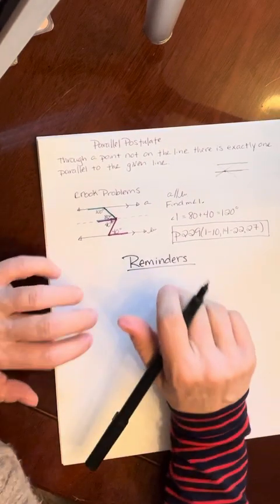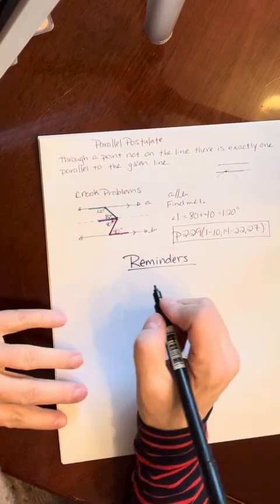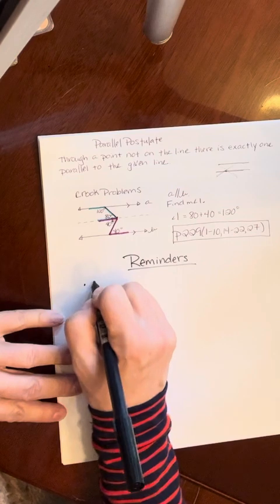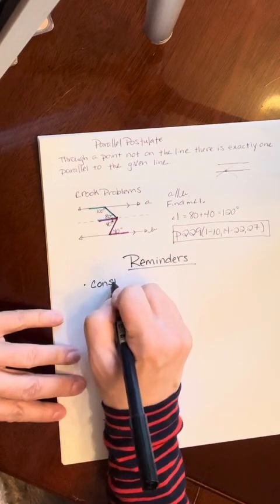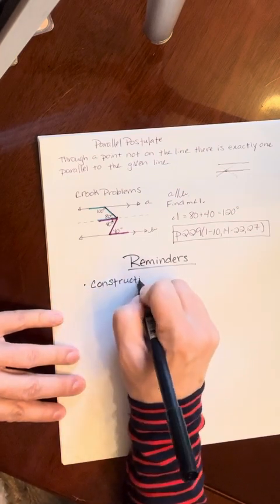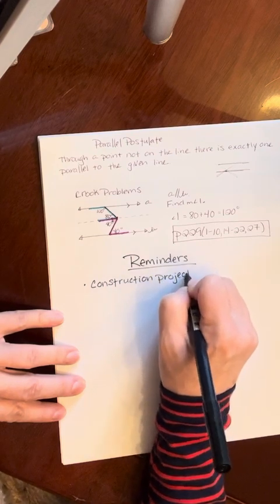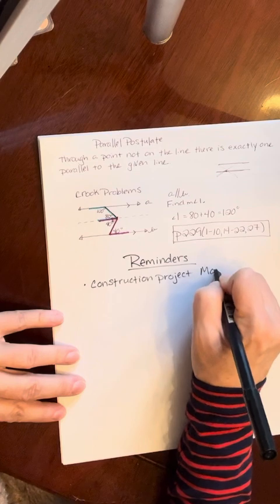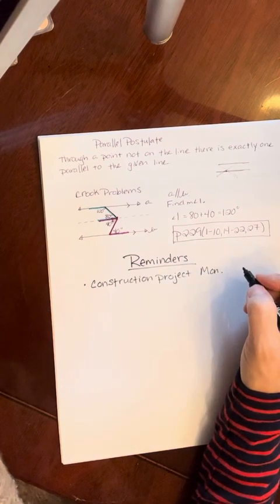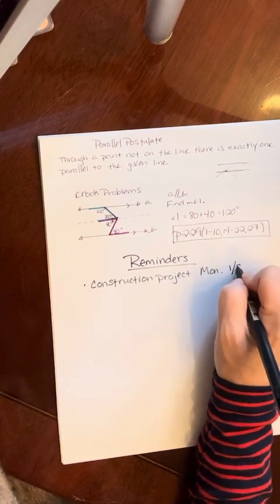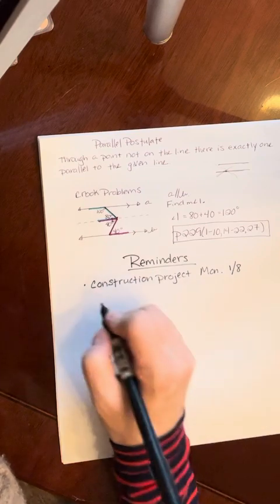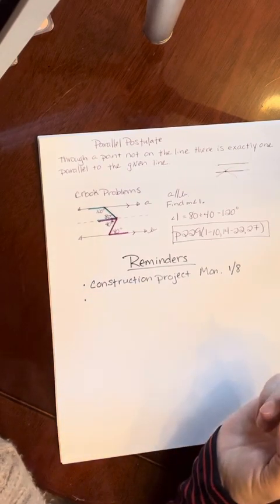Okay, reminders, things that you need to do. Remember, you have your construction project on Monday. And that's the 8th. That's reminder number 1.